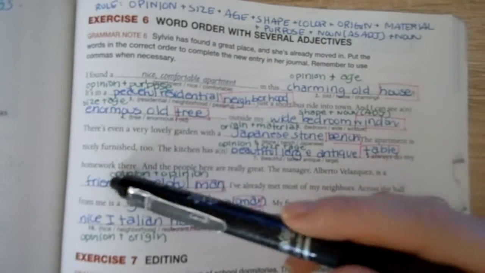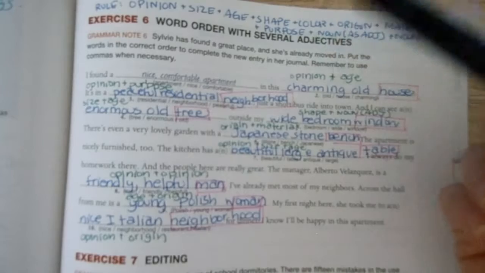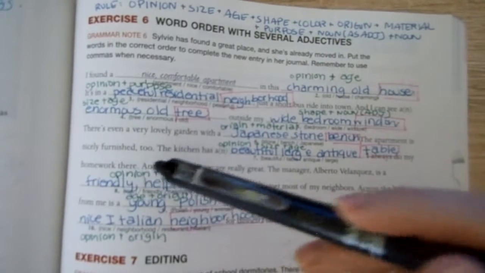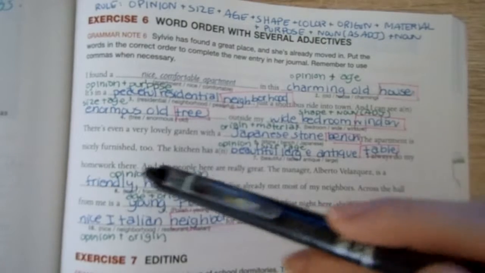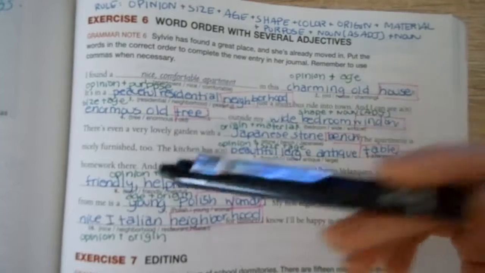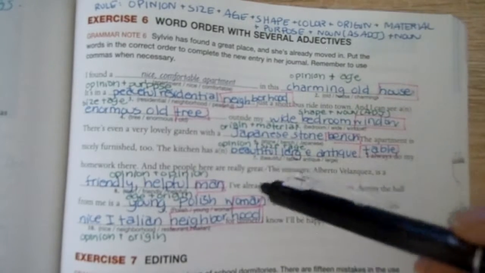So both of these are opinion. You could say helpful, friendly man too, because remember, the order doesn't matter if both of these adjectives are from the same category. Both of these are opinion adjectives, so it doesn't matter what order you put them in.